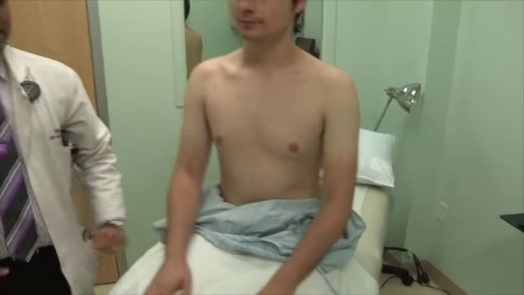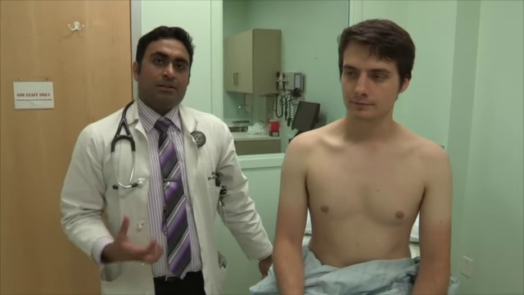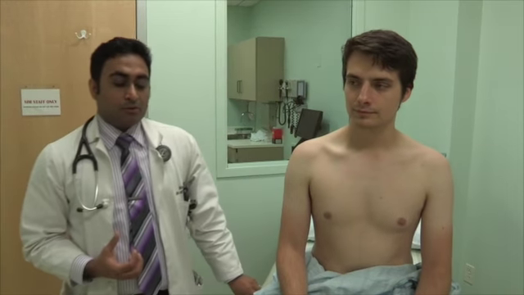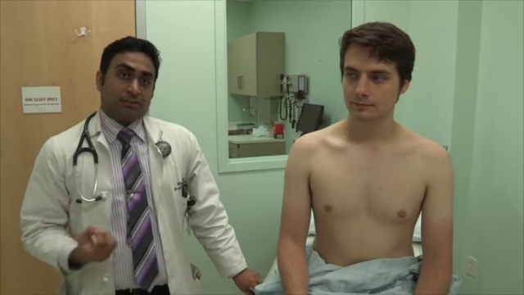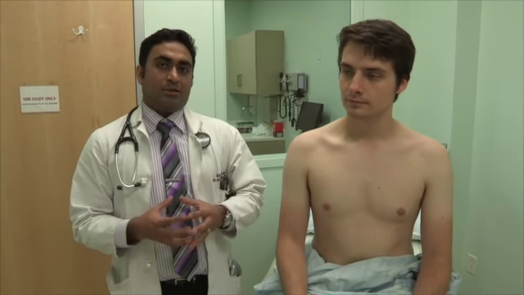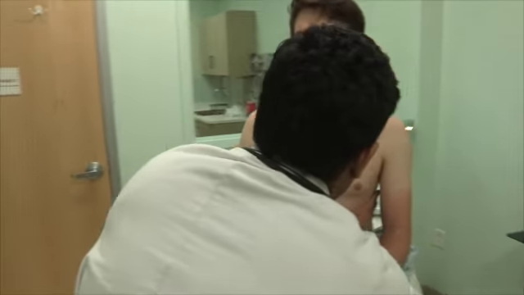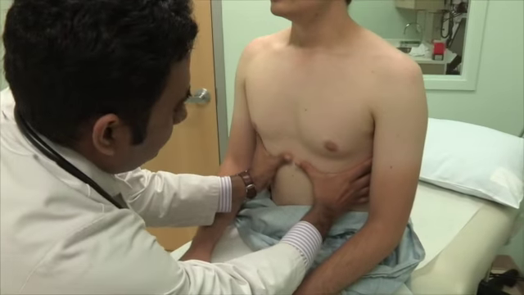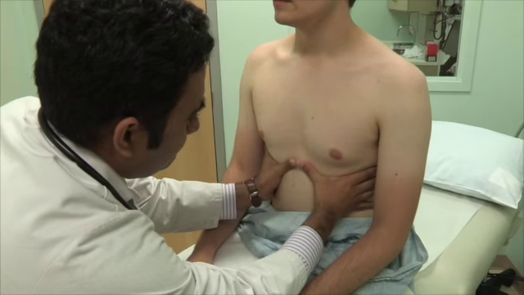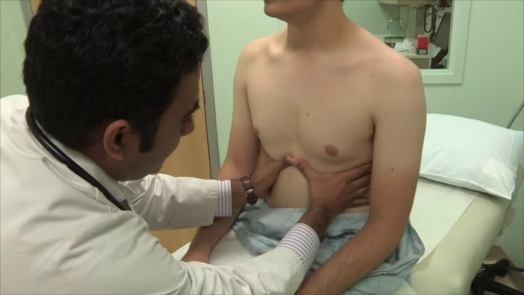Okay, thank you. The next thing will be the respiratory excursion. It is the effort of breathing and expansion of the chest wall. That is what we are trying to measure. Now, in certain conditions, you have less excursion or less expansion on that side of the chest wall, and we can notice that during the exam. So I want you to take a deep breath in and out. Again. So as you see, the fingers are separated evenly on both sides.